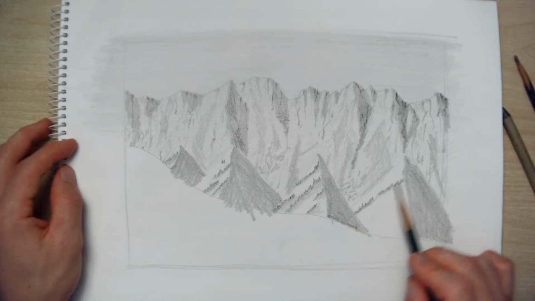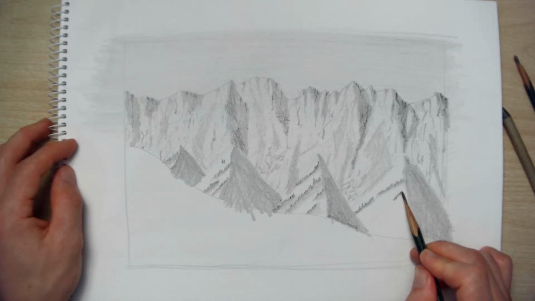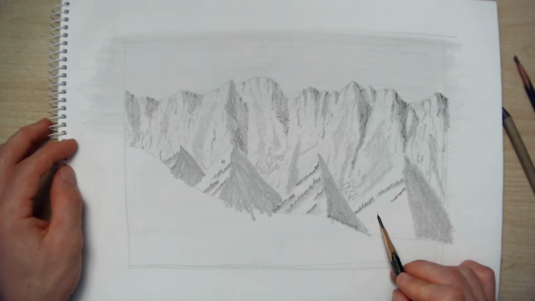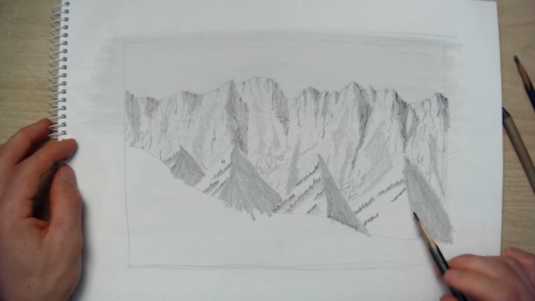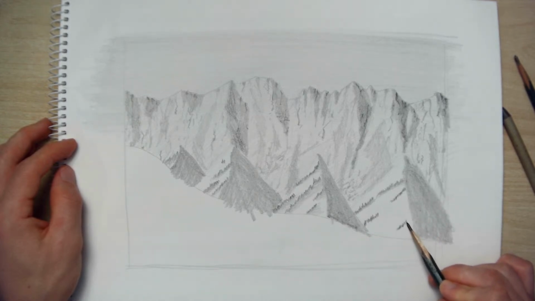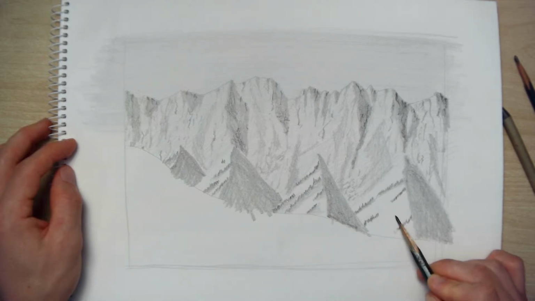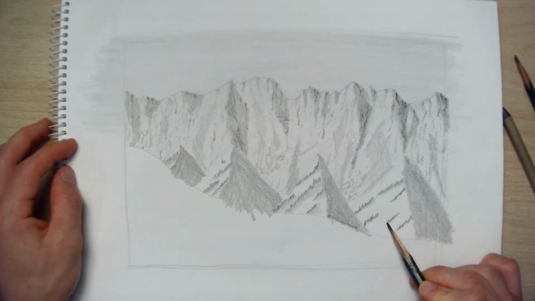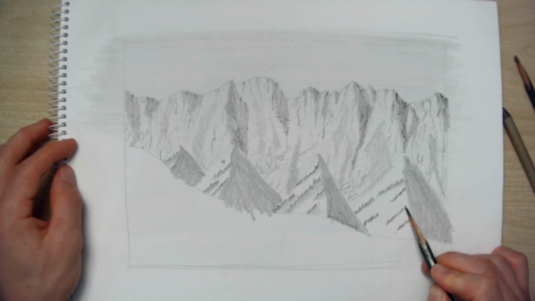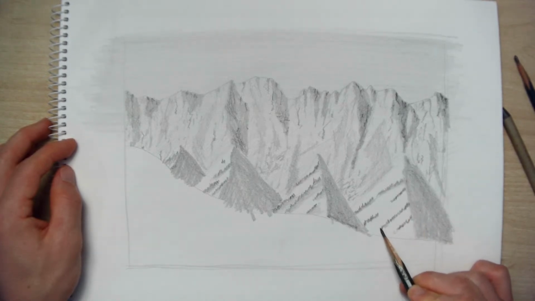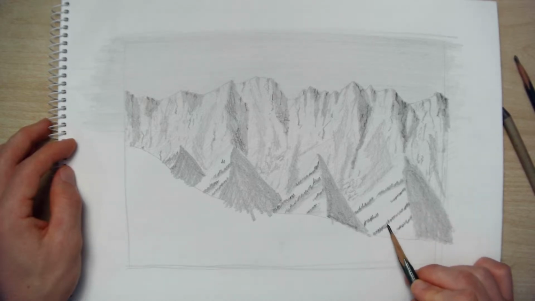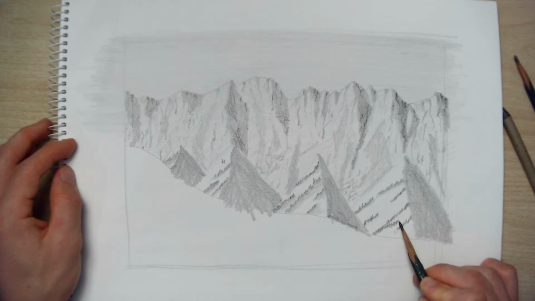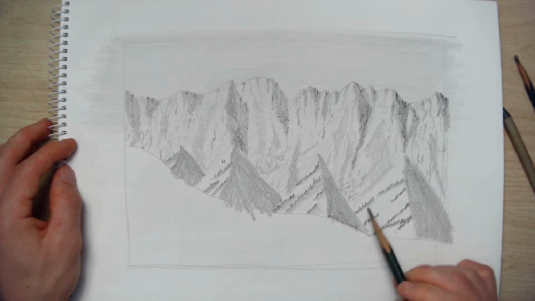Down here, something over here, down there. Right here, maybe something over there. This one goes all the way up and down. Maybe it bifurcates here and joins up with this other tree line.